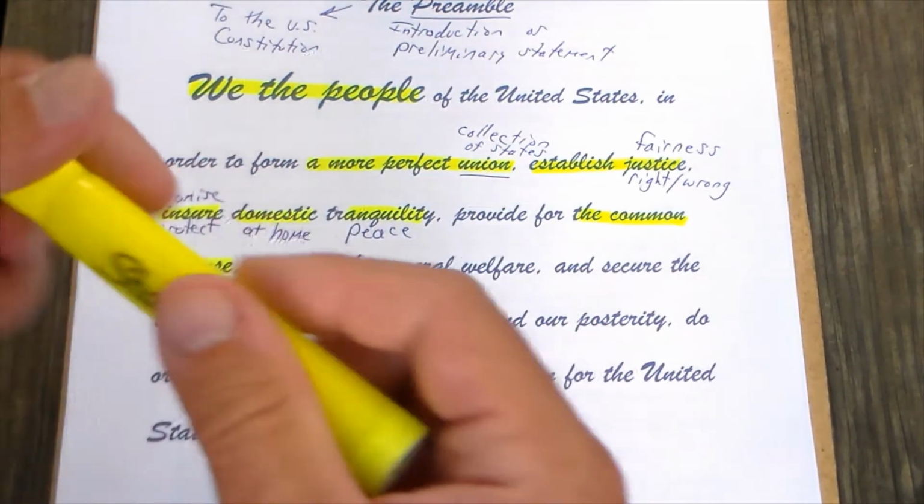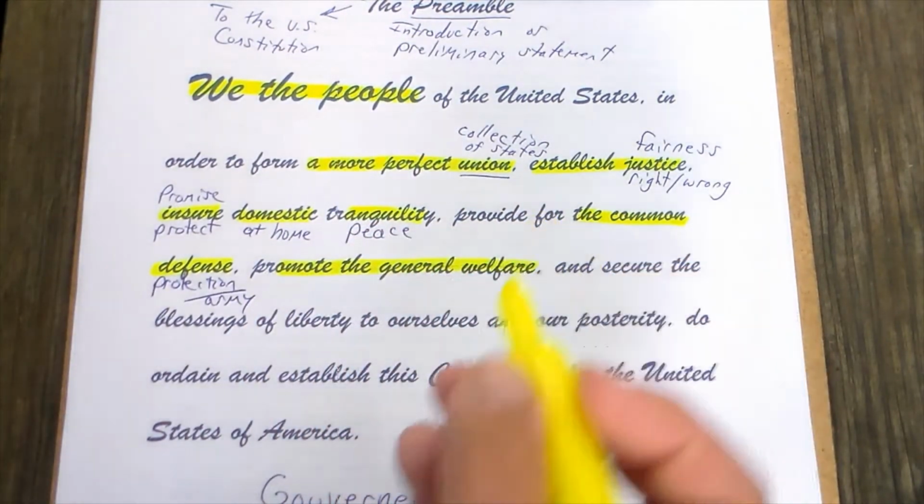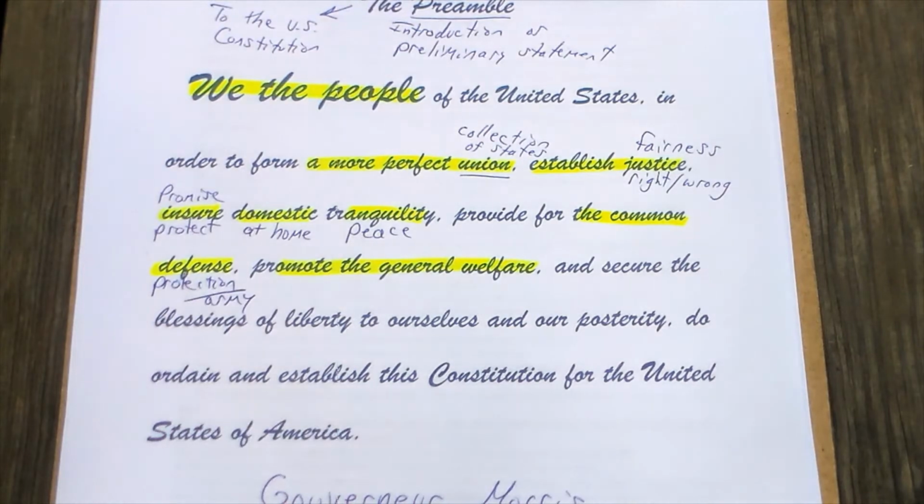Promote the general welfare. Now this one is kind of vague and it's kind of general. It really just means we want to make sure that the people have a fair chance, the people are well off, the people have, you could say a mail service, they have roads, they have food, they have peace, they have health. So that's just a way of saying general welfare. The people will be, they're going to be happy, they're going to be good, they're going to be well off.